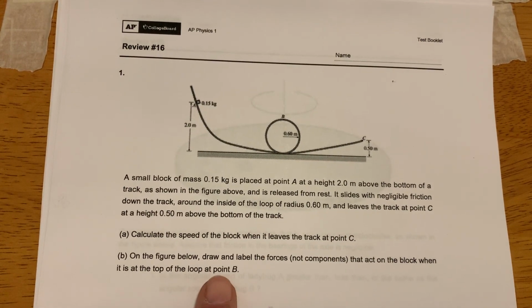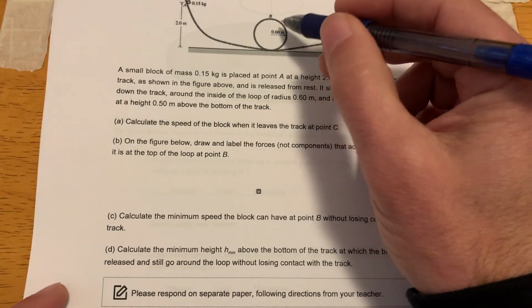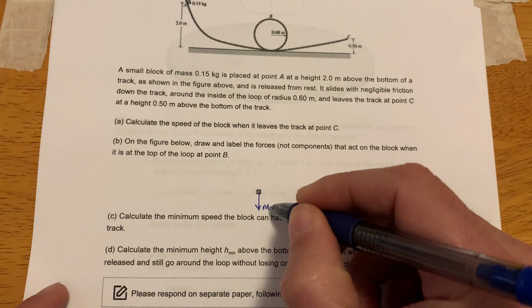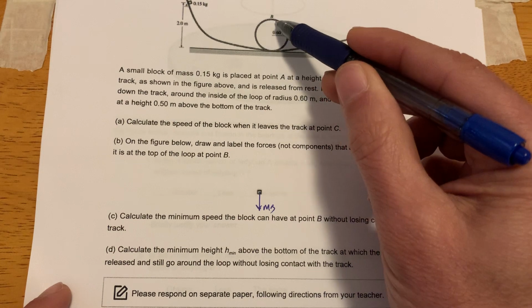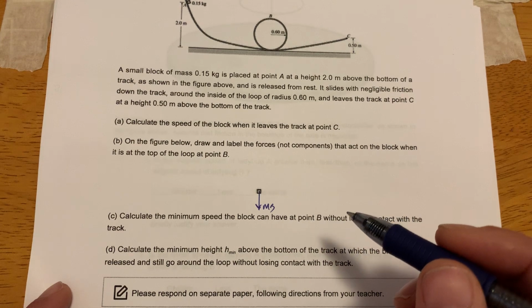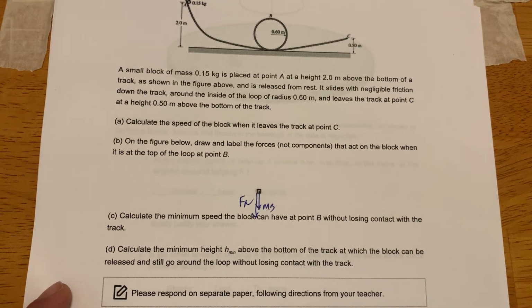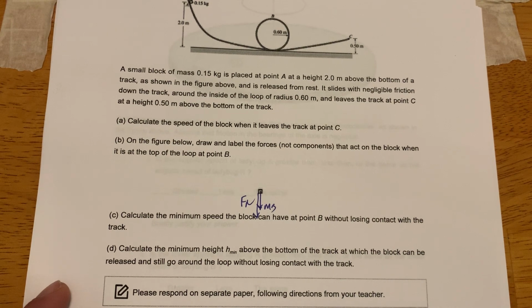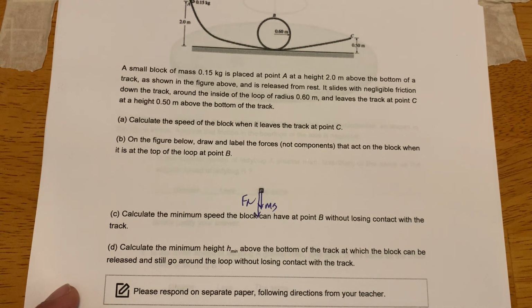On the figure below, draw and label the forces, not components, that act on the block when it is at the top of the loop. All right, so let's do it on here. When I'm at the top of the loop, what do I have? Obviously, I have mg down. But what else do I have? Well, it's always in contact with the surface, right? In this particular case it is, because it makes the loop a loop. So what other force do I have? I have Fn, which is a normal force, and that's down.